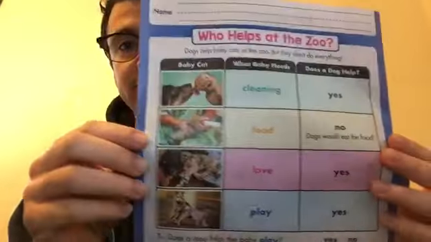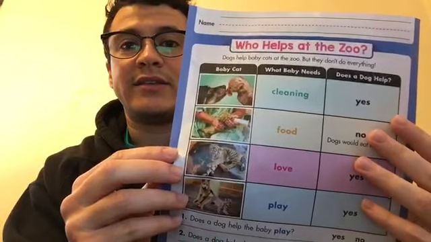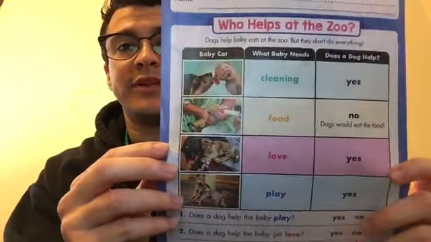Awesome. Now, the last question on your sheet. What does Remus not help with? And why not? You're going to use the diagram on the back to help you answer that question. Remember, this diagram is telling you what the baby cat needs, and it's telling you, does the dog help, yes or no? So you're going to take about a minute now. You're going to write down, what does Remus not help with? And then you're going to say, why not? Remember, you're using complete sentences. Go.